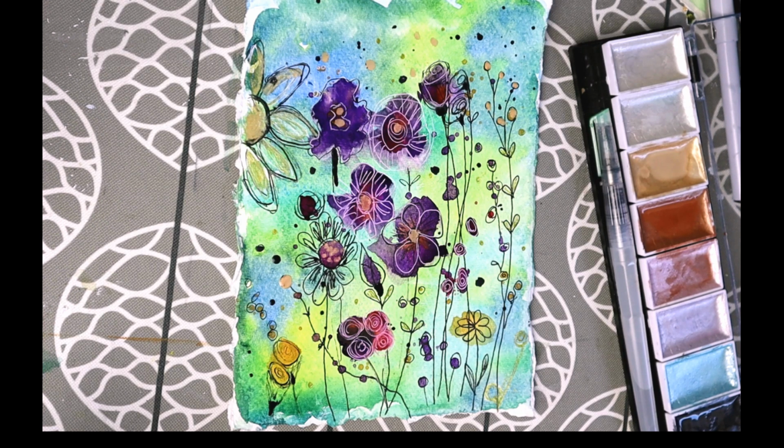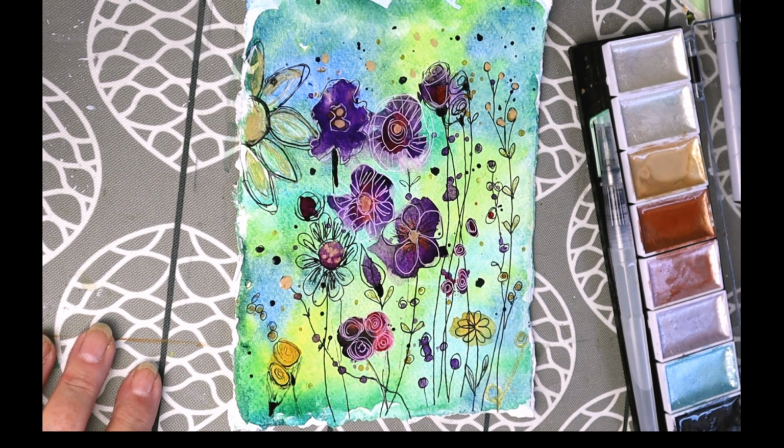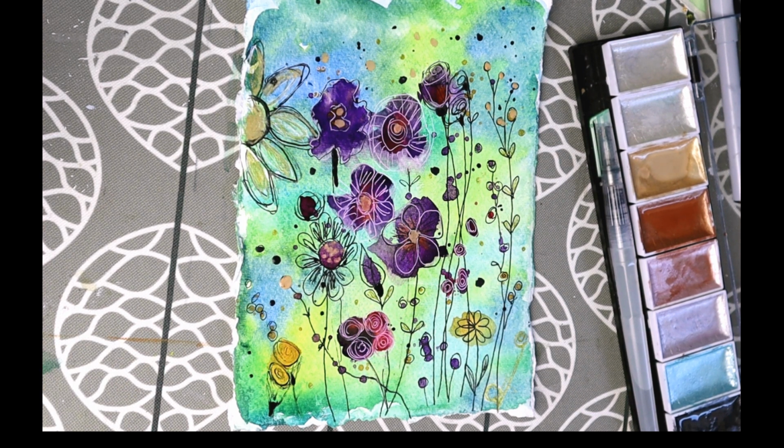Very easy. Of course, you don't have to work on a watercolor background. You can doodle on a printable, you can doodle on a magazine page or a photo or on another painted background of some sort, on an old birthday card, whatever you like. Entirely up to you. So the whole idea of this is that it's fun and easy to do.